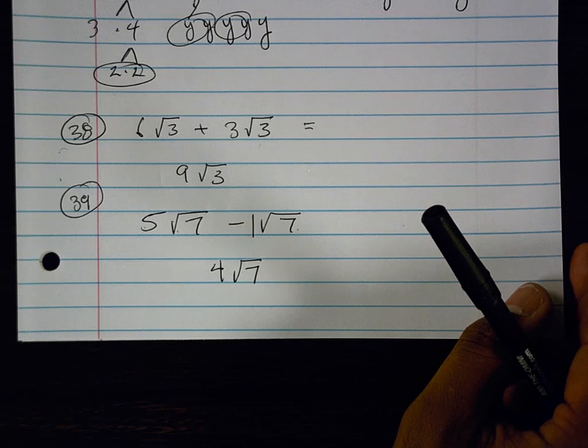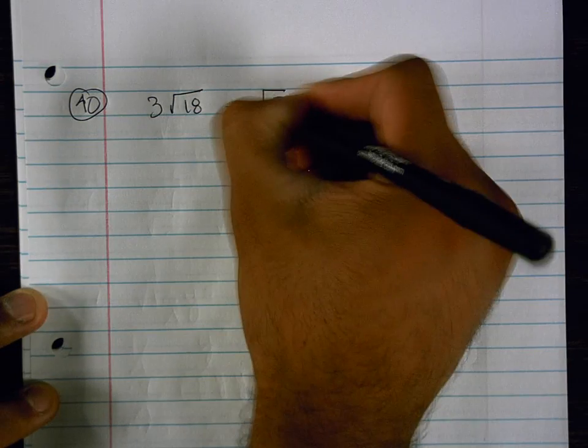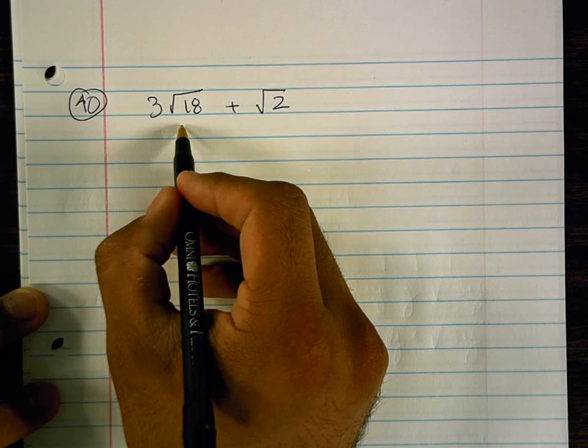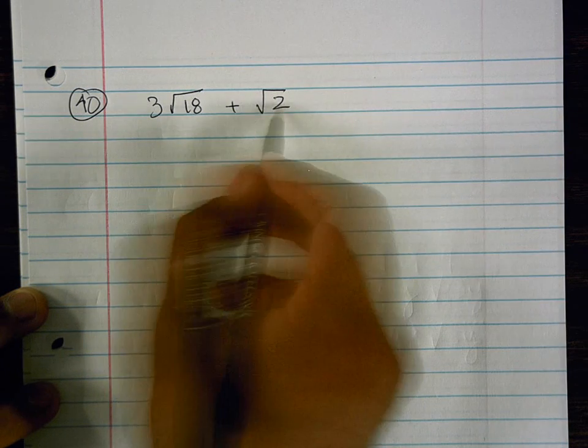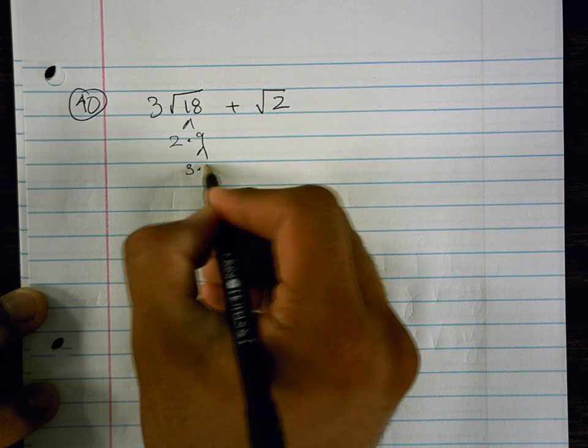Alright, on to number 40. Number 40 says 3 square root of 18 plus square root of 2. And looking at something like this, these radicals don't match, so my only hope is to simplify this one and see what happens.